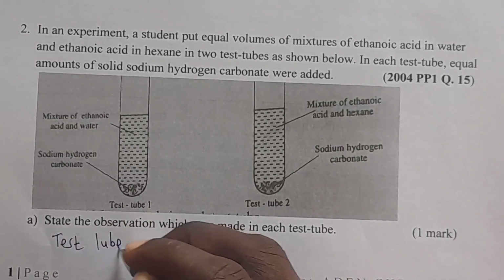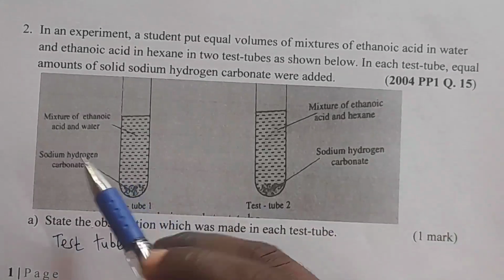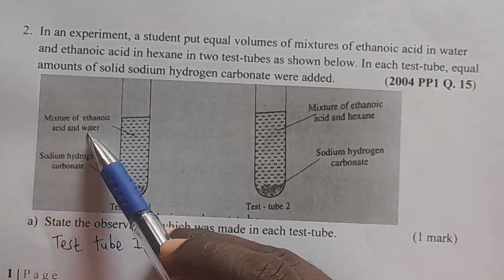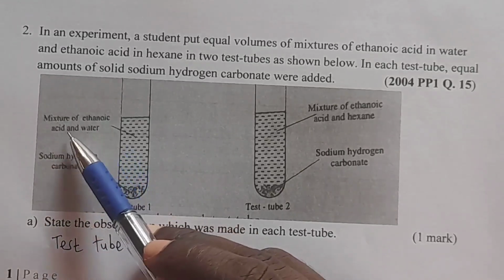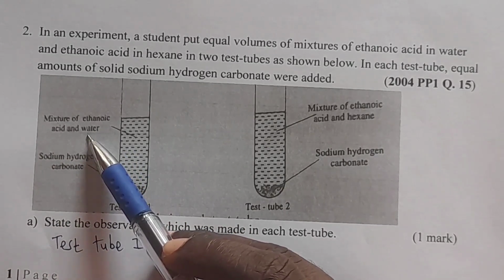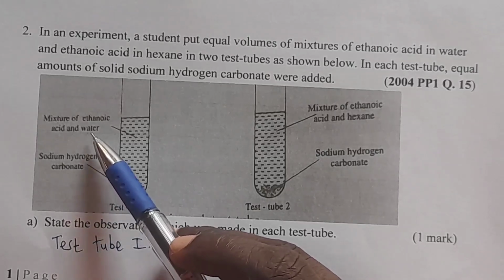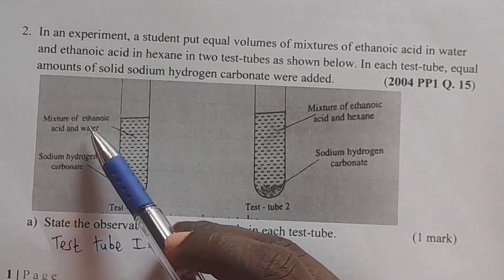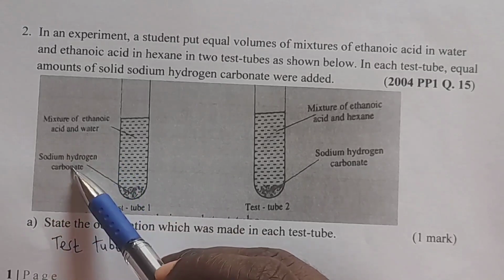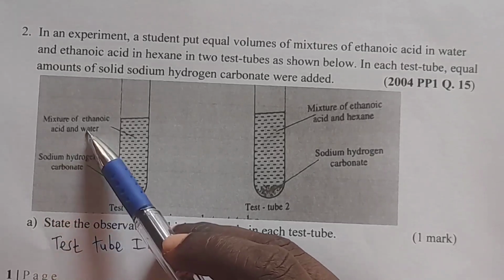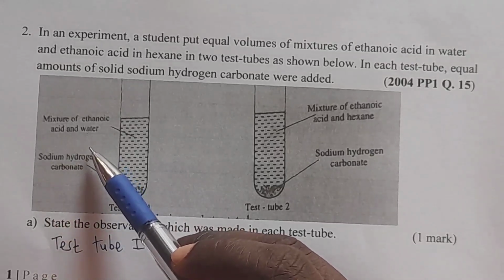Test tube 1. In test tube 1, we have sodium hydrogen carbonate and a mixture of ethanoic acid and water. We know ethanoic acid is an acid, and water is a polar molecule. Therefore, this ethanoic acid will dissociate, producing hydrogen ions, which will react with the sodium hydrogen carbonate to produce carbon dioxide. When a carbonate or hydrogen carbonate reacts with an acid, we get salt, water, and also carbon dioxide.